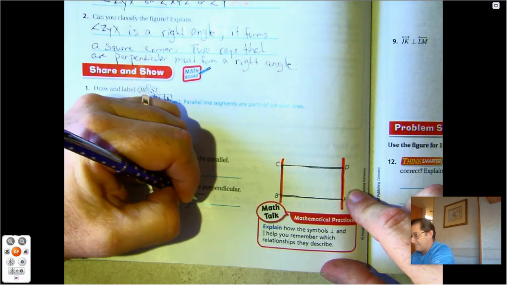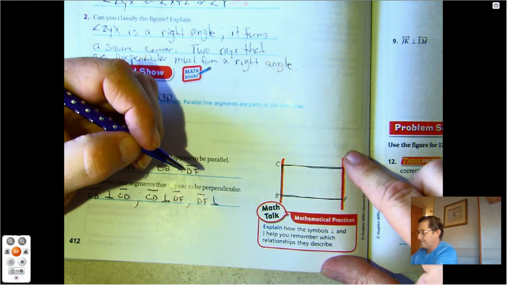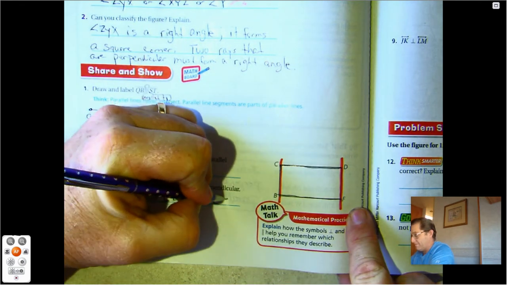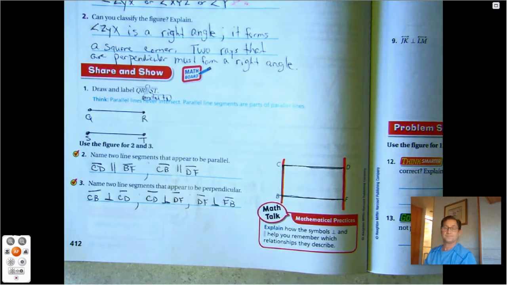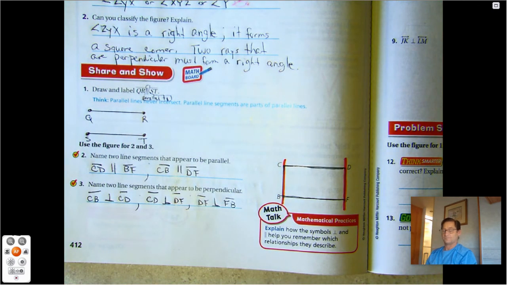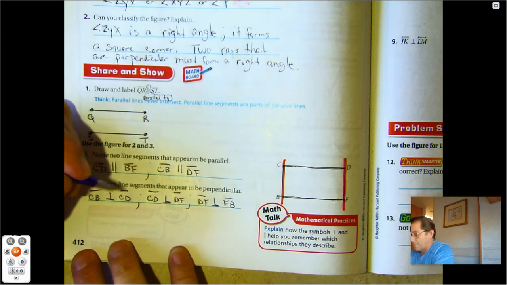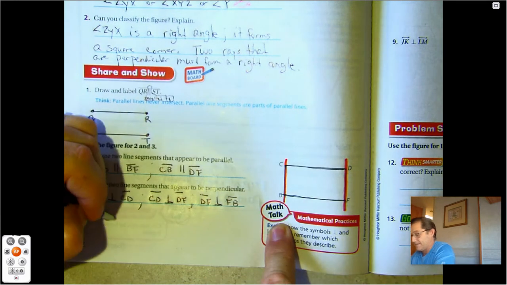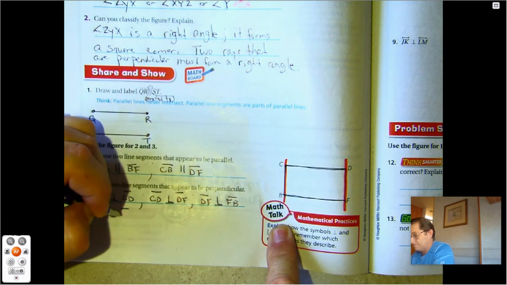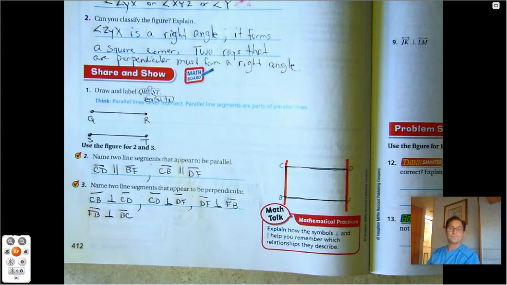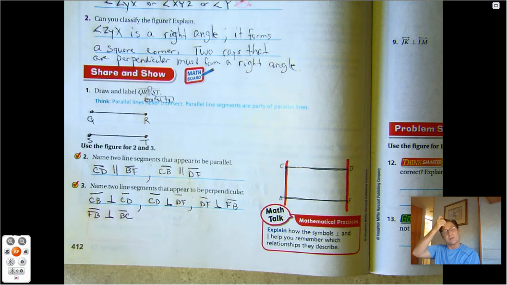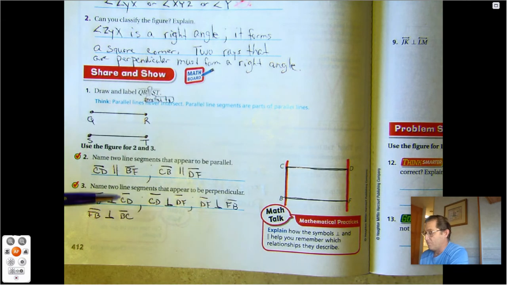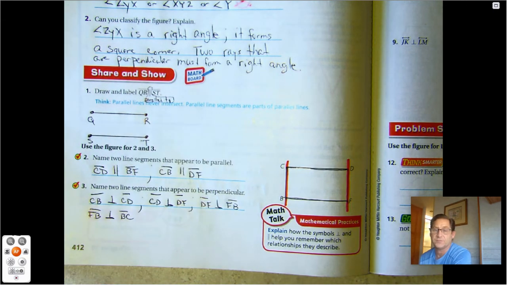I could have line segment DF be perpendicular to BF or FB. I could have line segment FB perpendicular to CB or BC. And that makes sense. A rectangle has 4 right angles. So I should have 4 sides that are perpendicular to each other.